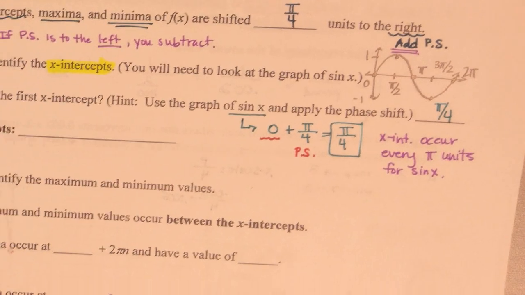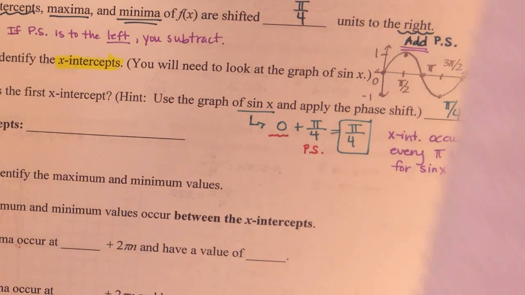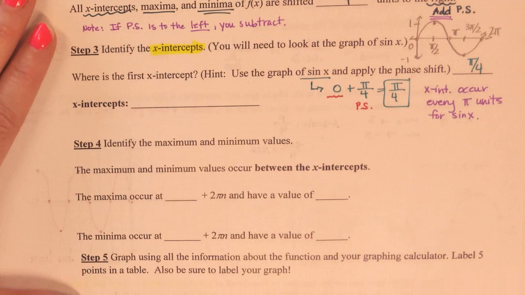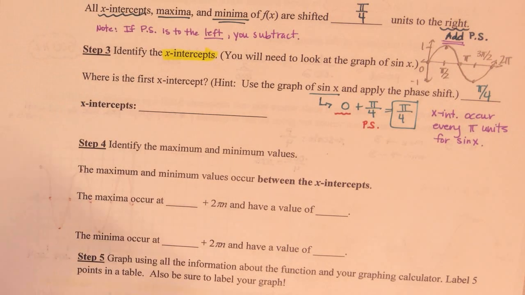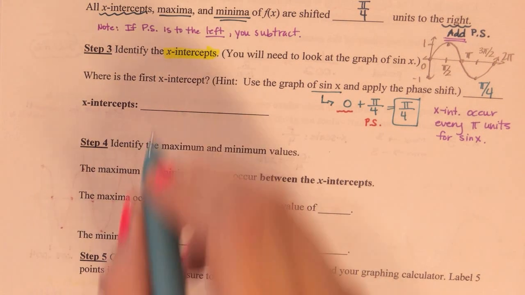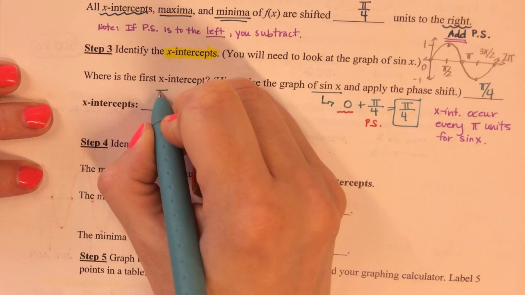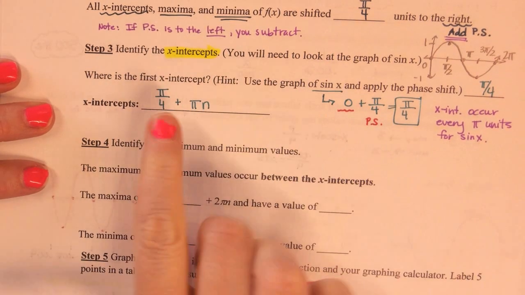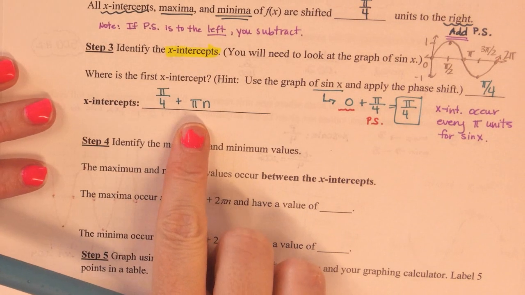So that is going to affect our answer, but like I said, now that we've done this, we're going to do that every single time. So the way that we would write our final answer is pi over 4 plus pi n, because they occur every how many units?